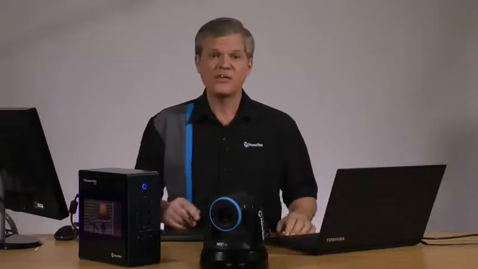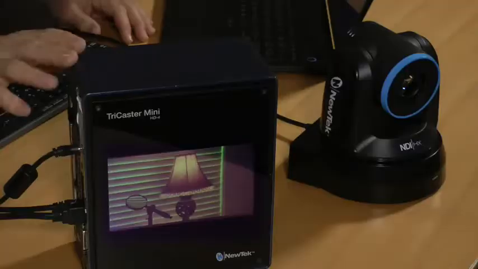Hi, I'm going to tell you about using the NewTech PTZ camera with an application. That's the benefit of one cable for video, audio, control, and power. I'm using the TriCaster Mini, but you can use any NDI video system or application with the PTZ1.